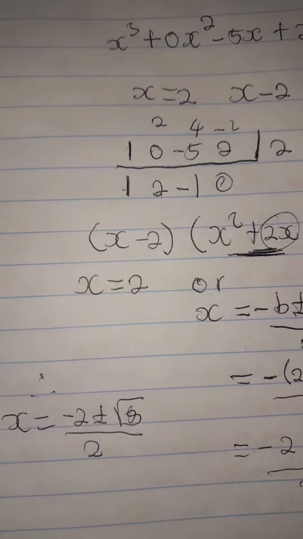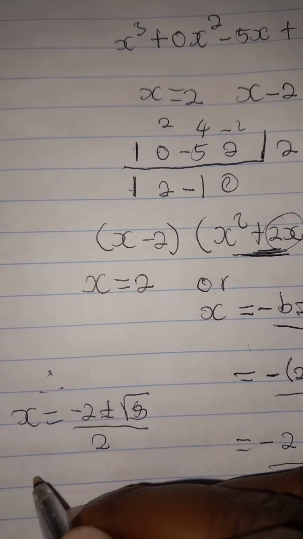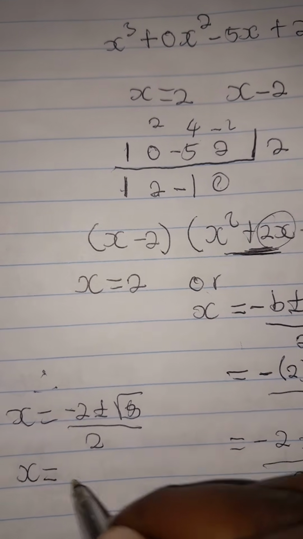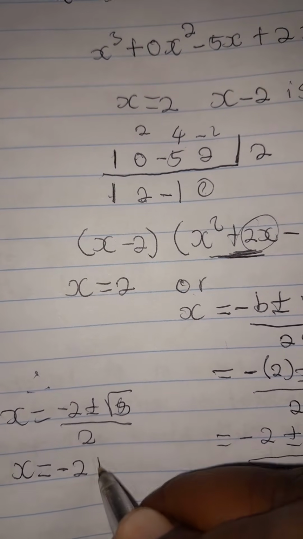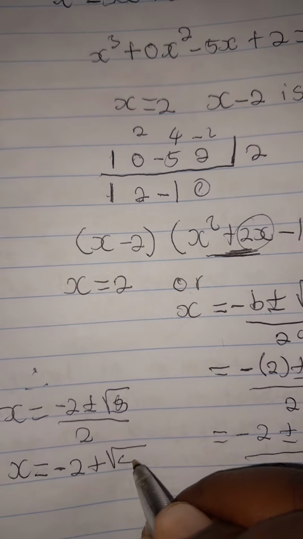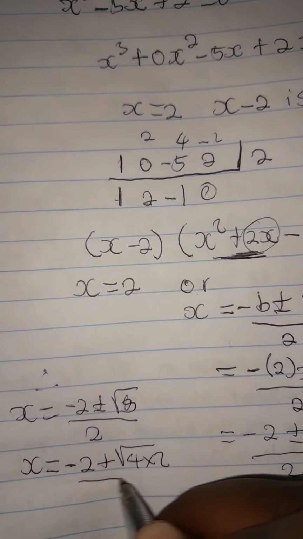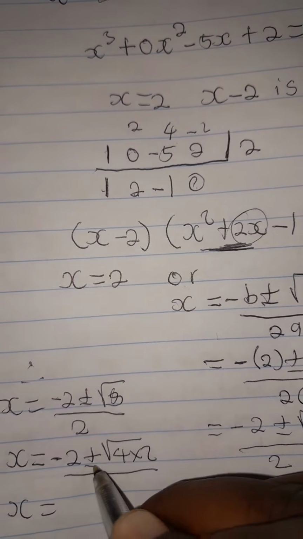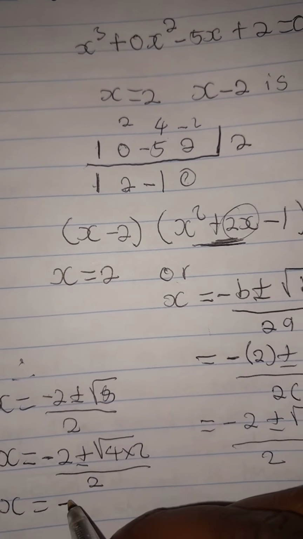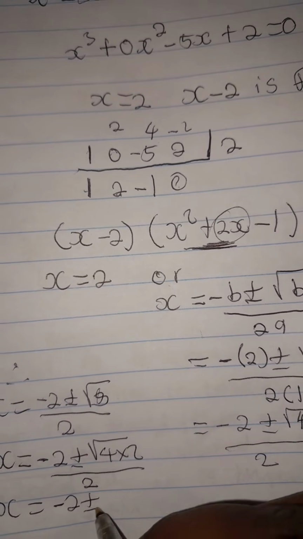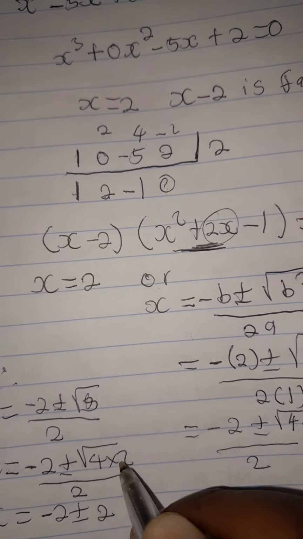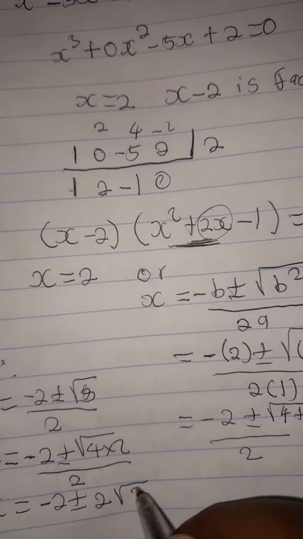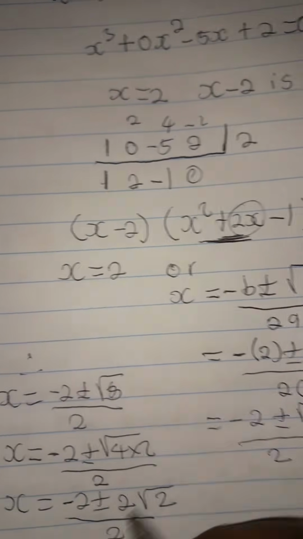The factors of 8, that will be 4 times 2. So let's work out plus or minus: we have negative 2, root of 4 is 2, and root 2 stays as root 2. So this is the solution.